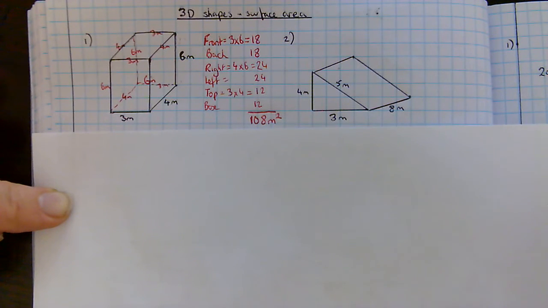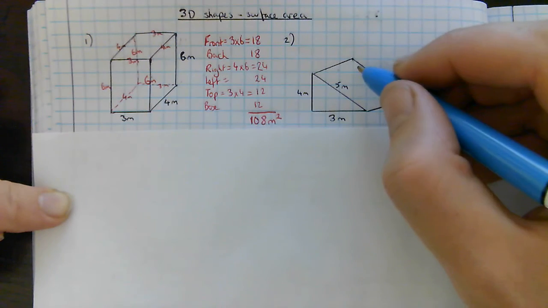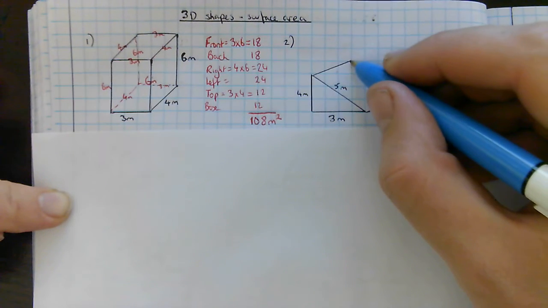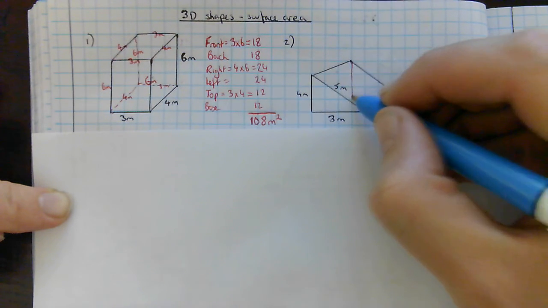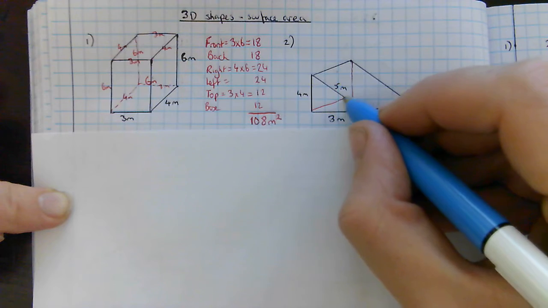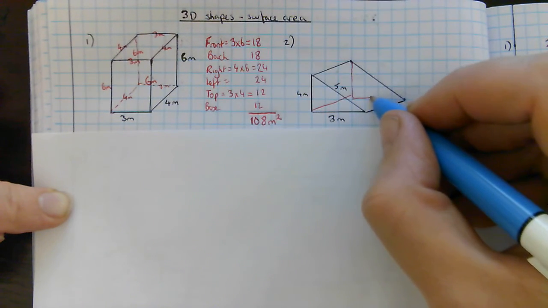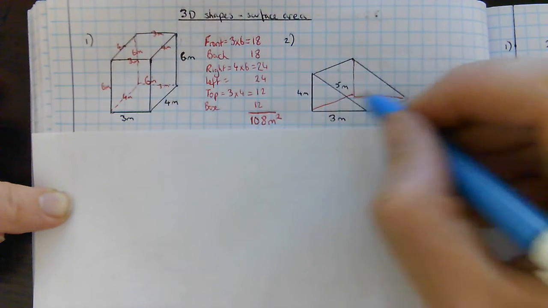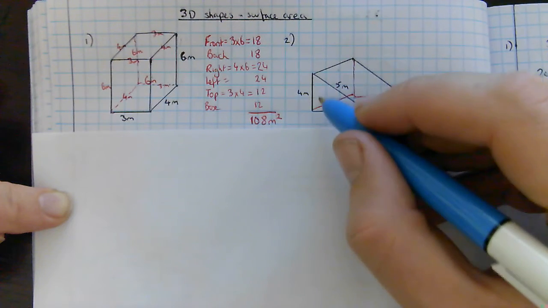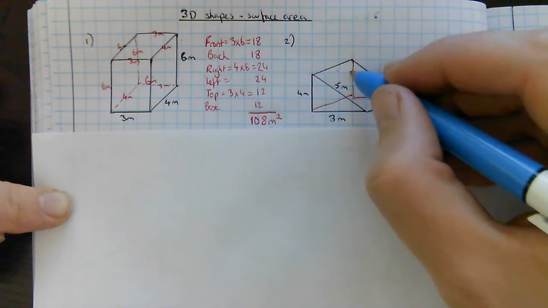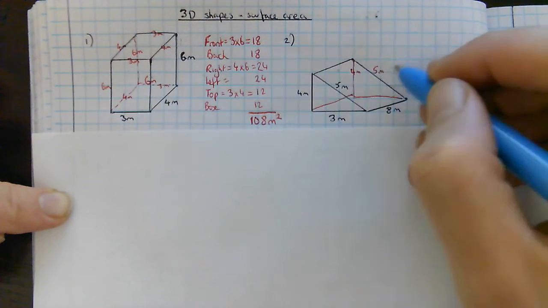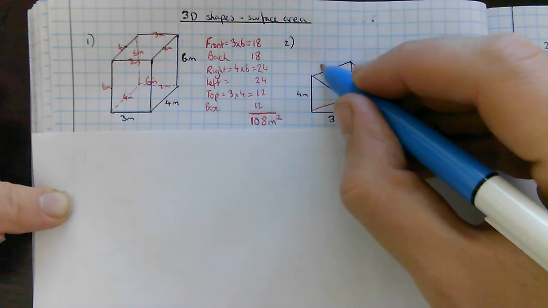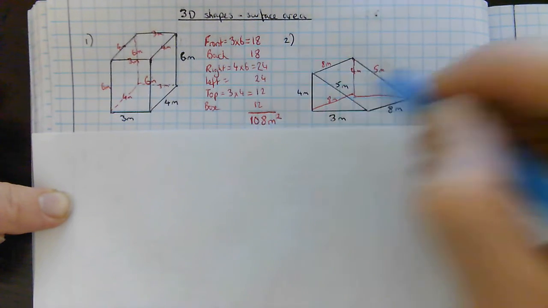Okay, let's have a go at the next one. So I'm going to use exactly the same approach. So again, I'm going to just put in a couple of construction lines just so that I can remind myself of what that shape is going to look like. There we go. And I'm going to then copy in my lengths. So it's 4 meters tall, so that's going to be 4 meters here. This is going to be 5 meters back here. The 8 meters is going to be the same as the 8 meters there and 8 meters there.